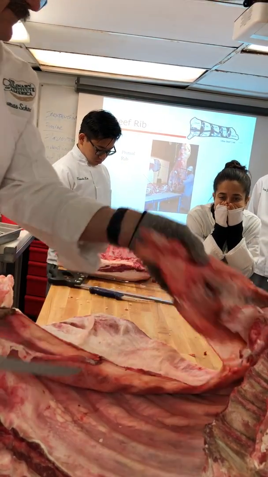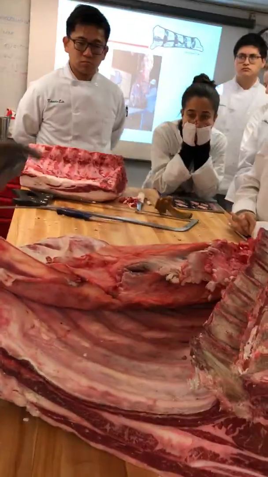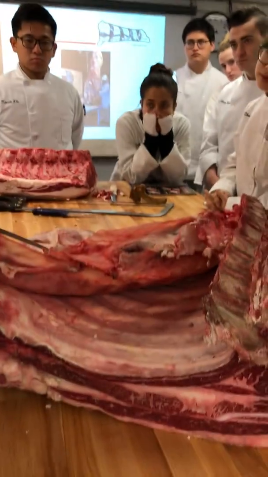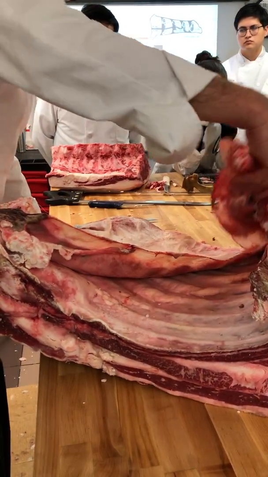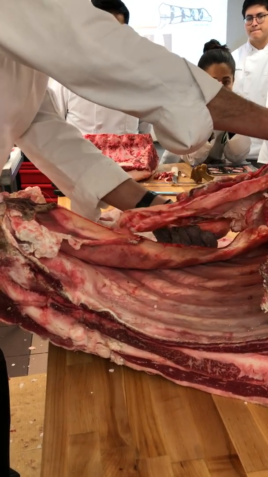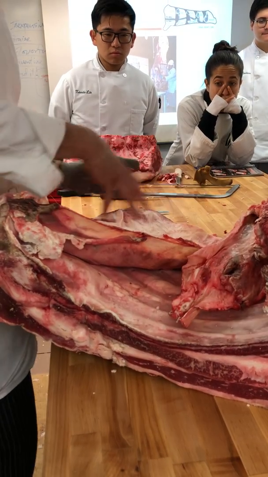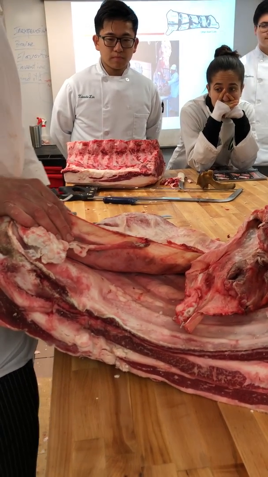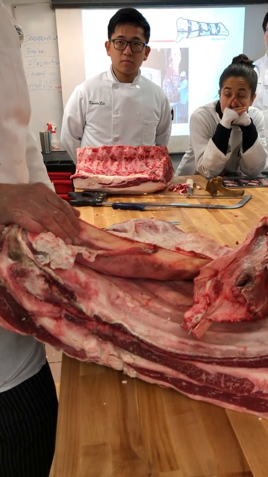Now this thing right here, this is a free agent. It's not really part of the rib. It's not really part of the loin. It's called the hanger steak. The hanger steak is part of the diaphragm of the animal. It's inside this flap here, and this is called the skirt steak. The hanger and the skirt are joined together.